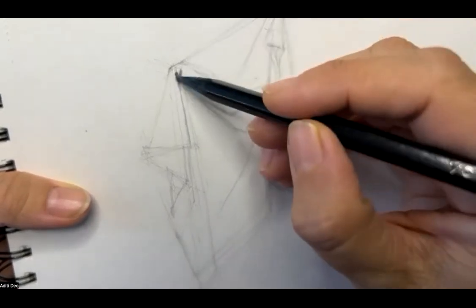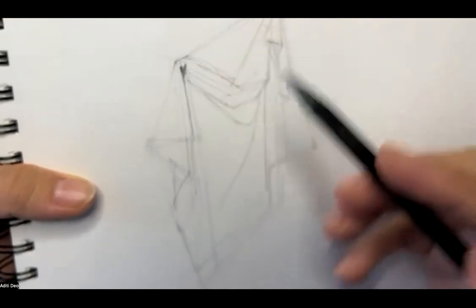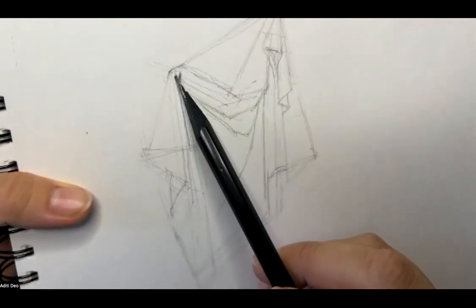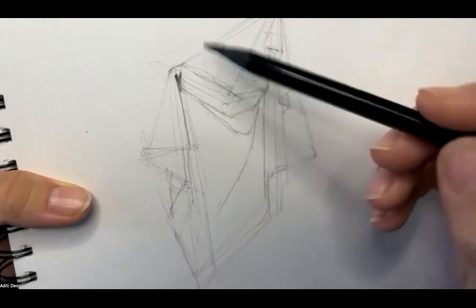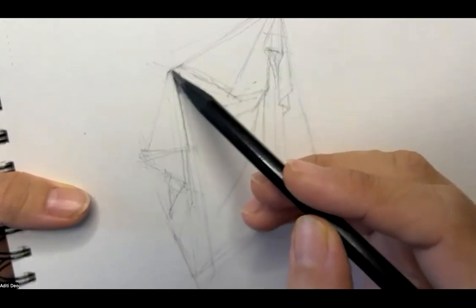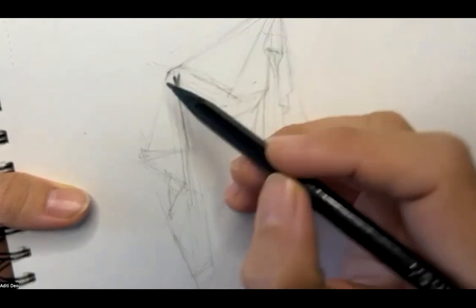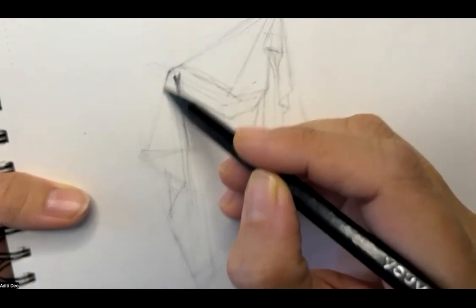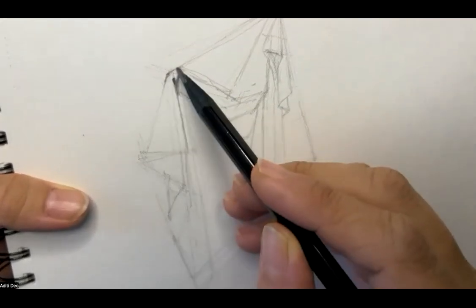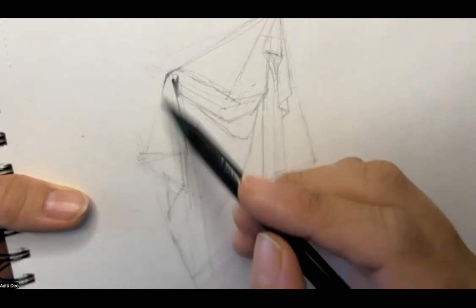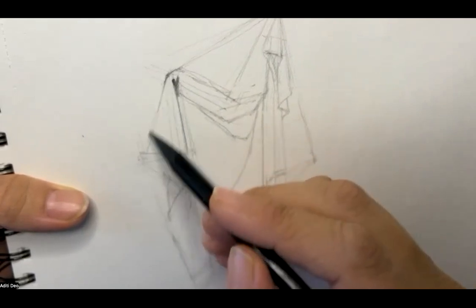Don't put too much pressure there. We will not have too many sharp corners except at the edges over here. So make sure that you are making nice rounded corners.